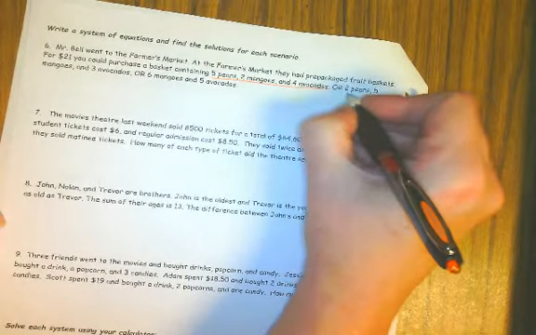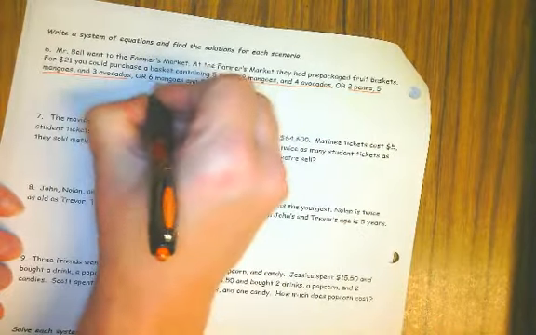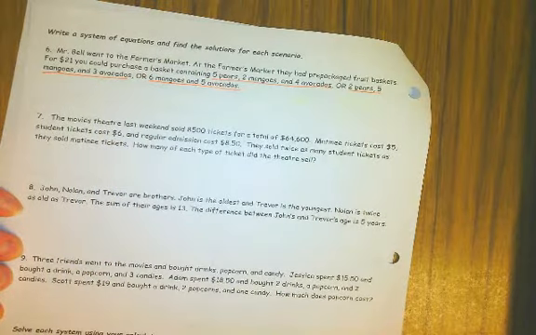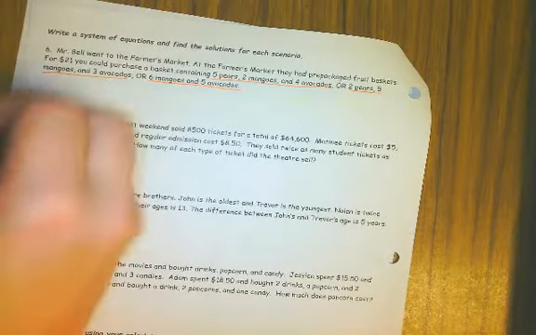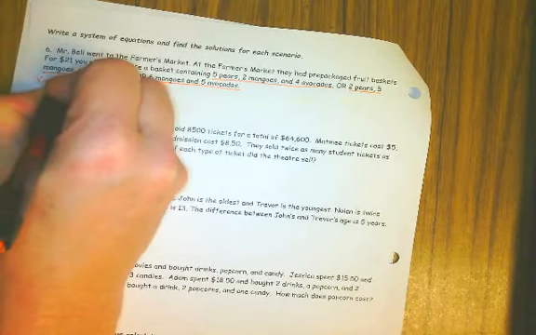Or 2 pears, 5 mangoes, and 3 avocados. Or 6 mangoes and 5 avocados. Okay, the first thing I'm going to want to do is label each variable. I'm going to make my X my pears.